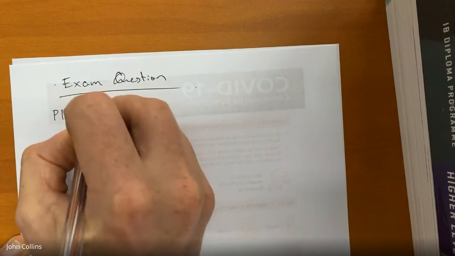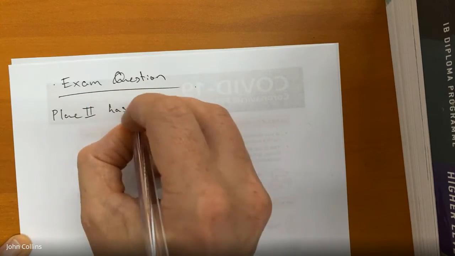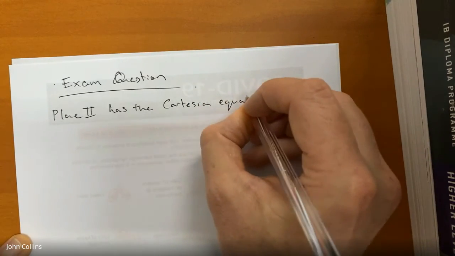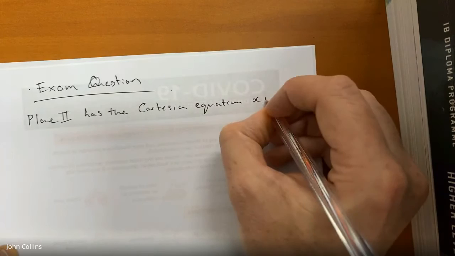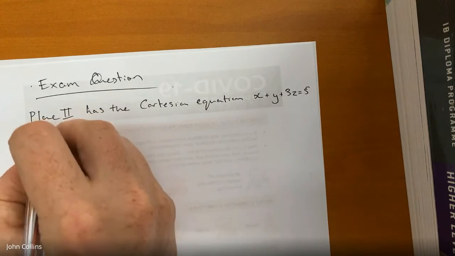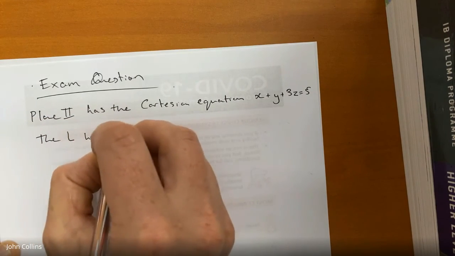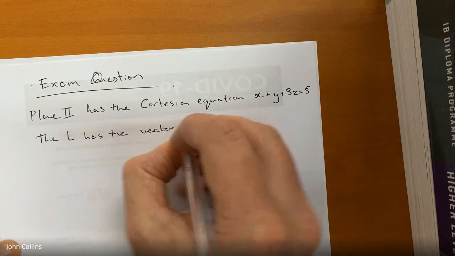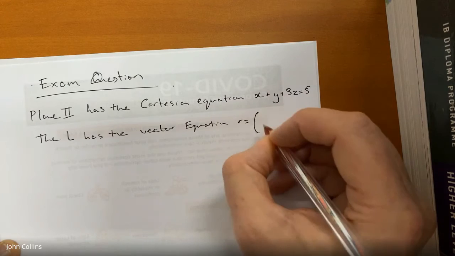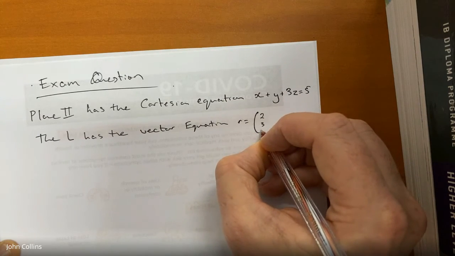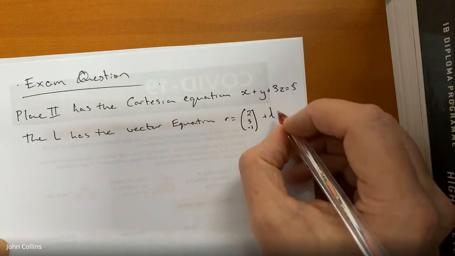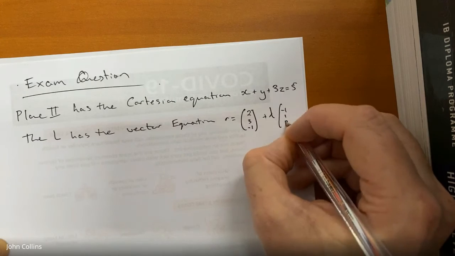Plane has the Cartesian equation. So we just dealt with Cartesian equation. So x plus y plus 3z is equal to 5. Okay. The line L has the vector equation. Or is it 2, 3? Oh, I can't read my own writing. I think that's -1 plus -1, 1, and p.